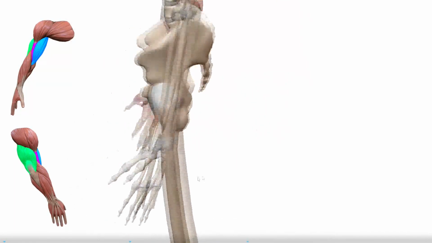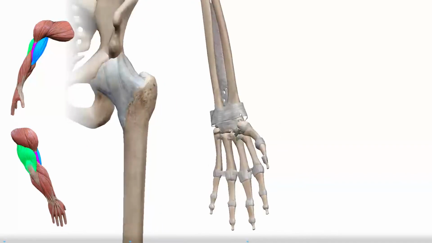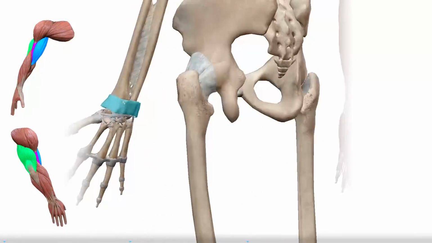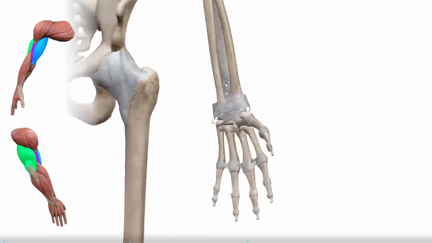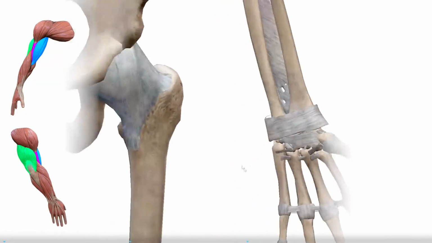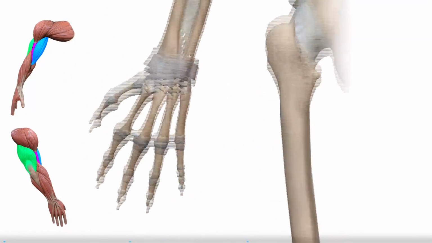If we look at the other arm right here, you can see around the wrist there's a large band of ligaments. And all these smaller ones here are also there to keep the skeleton from falling apart.